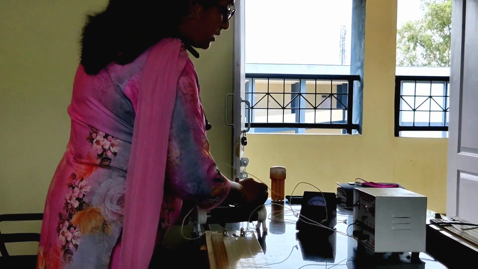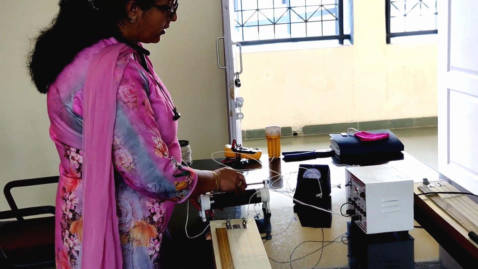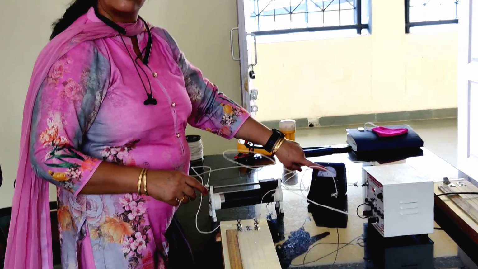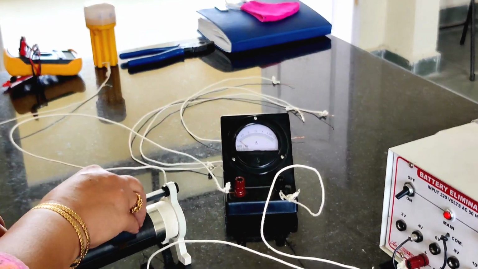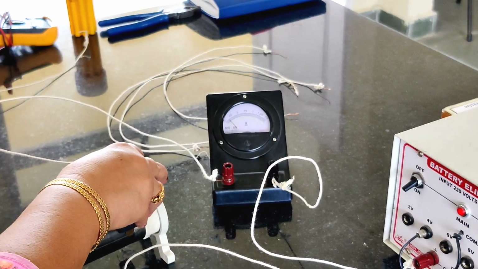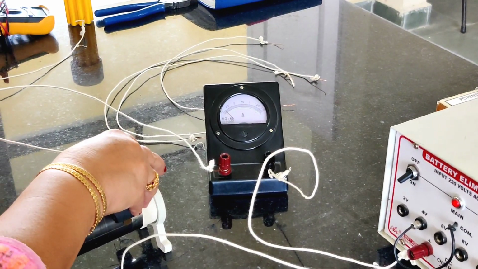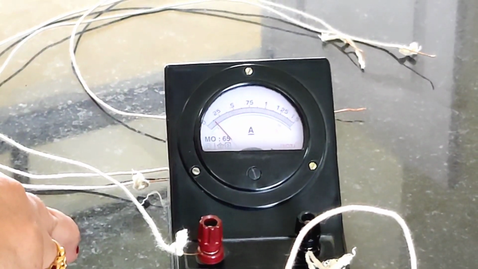So you can see the reading on the ammeter. The reading on the ammeter can be seen. So we have to keep that reading constant. So let's say I have kept it constant at this point, the 5 division.